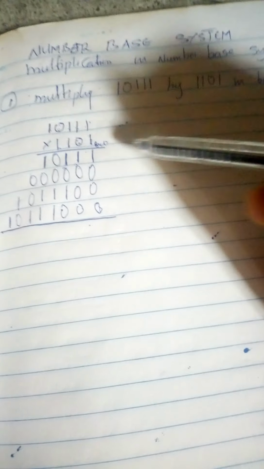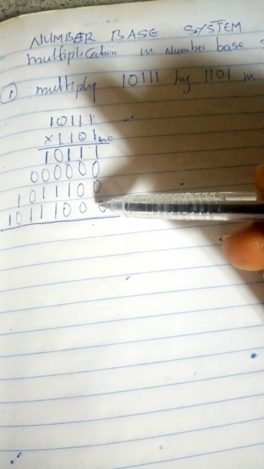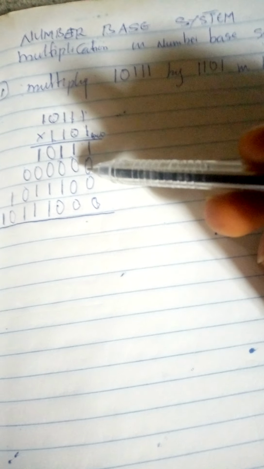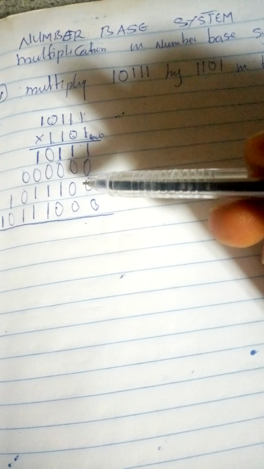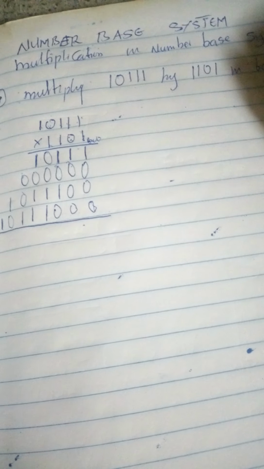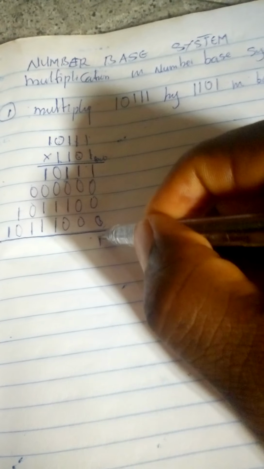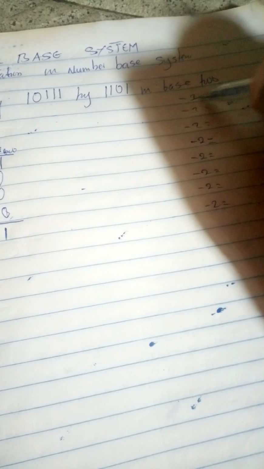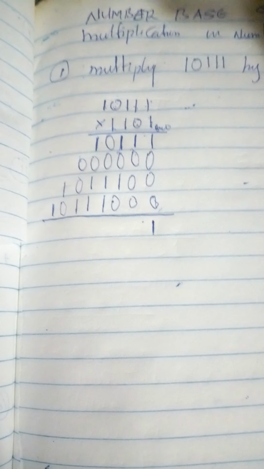Now 1 plus 0 is 1, 1 plus 0 is 1, and 1 plus 0 is 1, right? And in this case, it's not up to 2. Put your 1 here because it's not up to 2. Then you cancel the first formula.